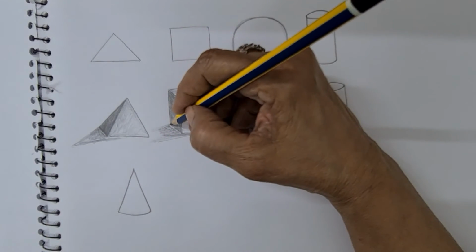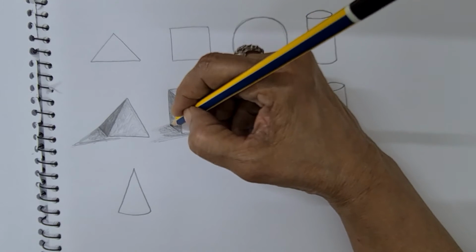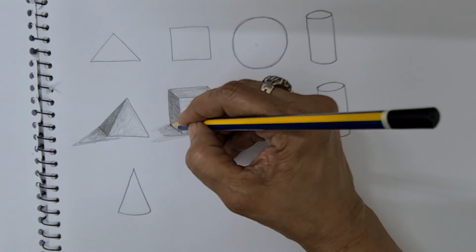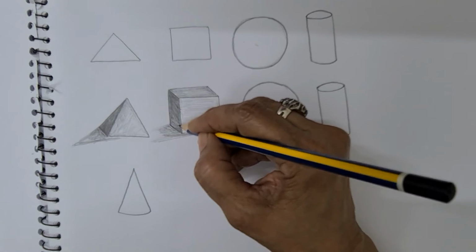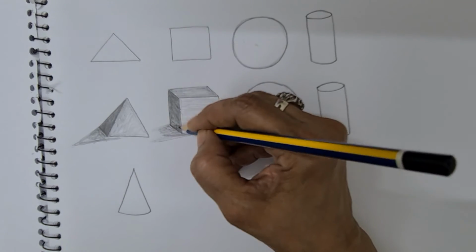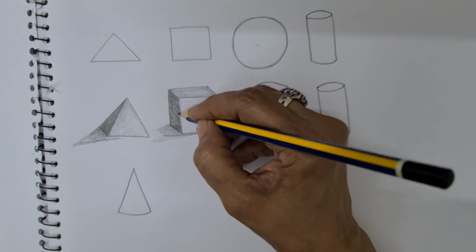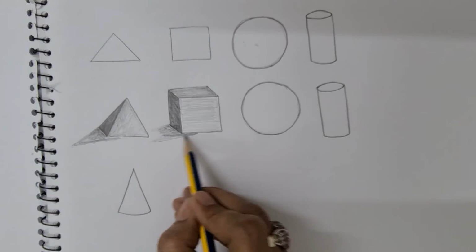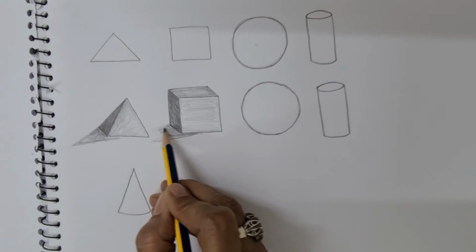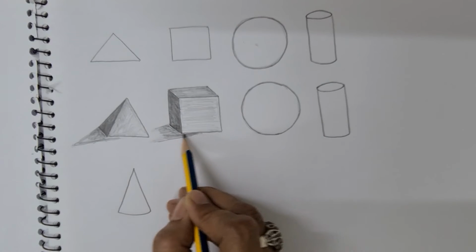After that, with the HB pencil, make the edges firm, and then the corner is a little bit dark, and that is our cube.